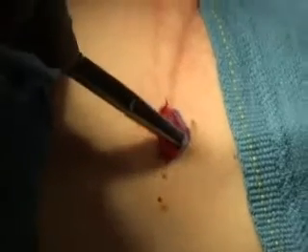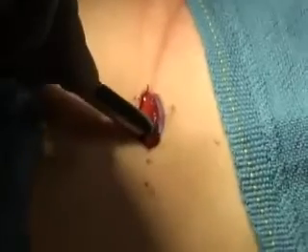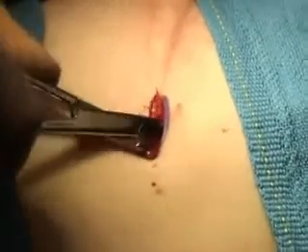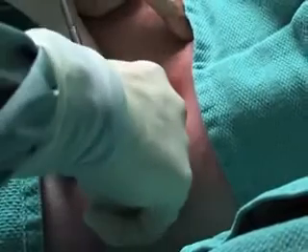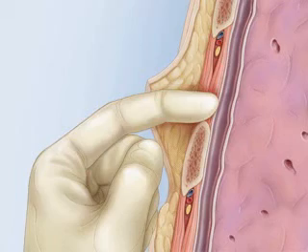Push the clamp gently through the parietal pleura. The entry into the pleural space through the parietal pleura is felt as a give or a sudden release of resistance. Alternatively, you may use your finger to penetrate through to the pleural space.